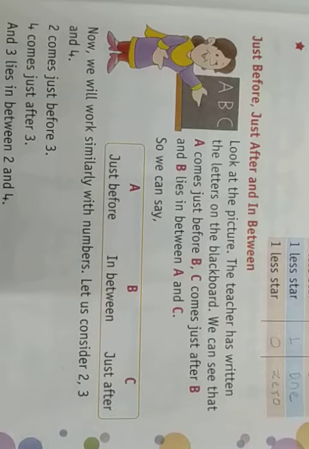Okay, now let's learn more about just before and just after. What is before and what is after? Shall I give you an example? When you are standing in your queue, you are standing for a prayer, you make a line, right?